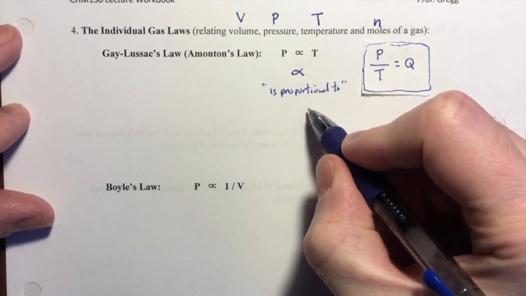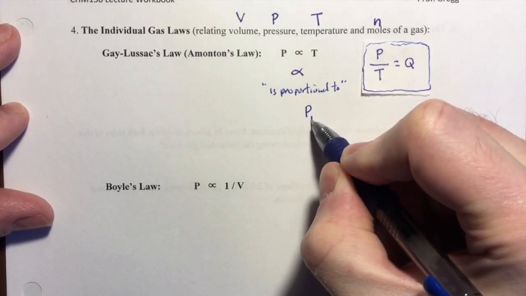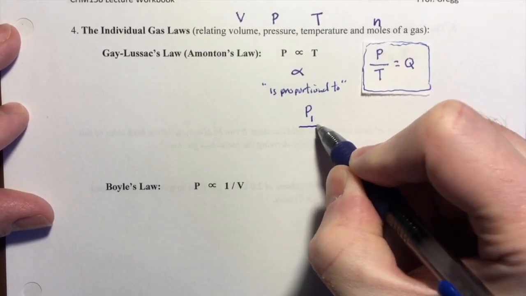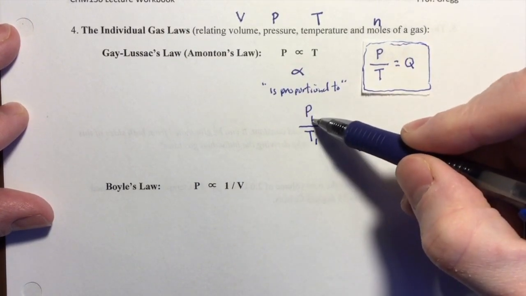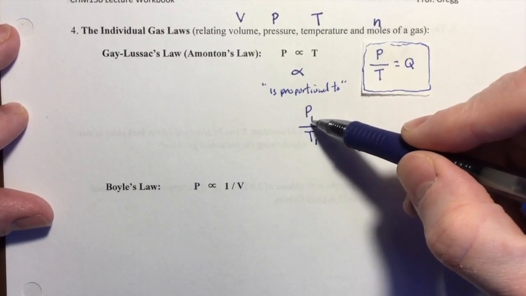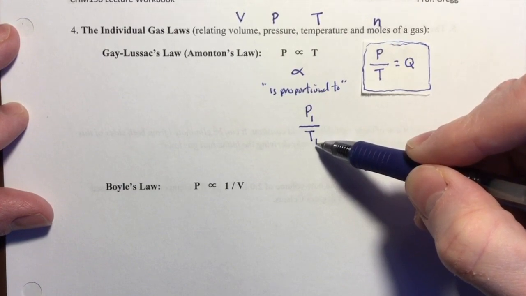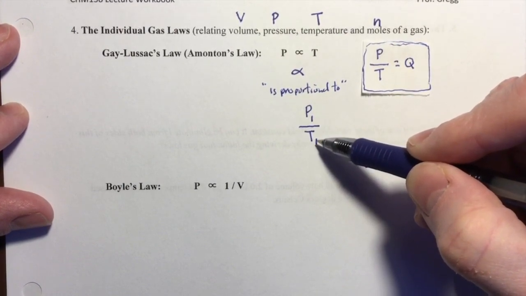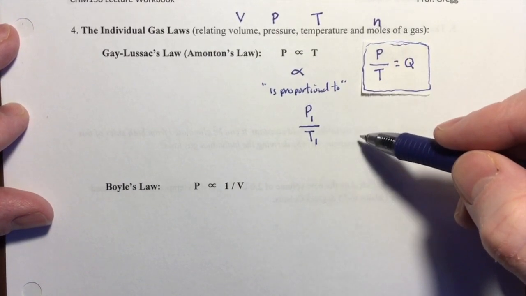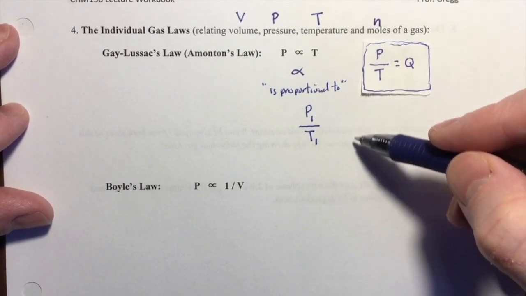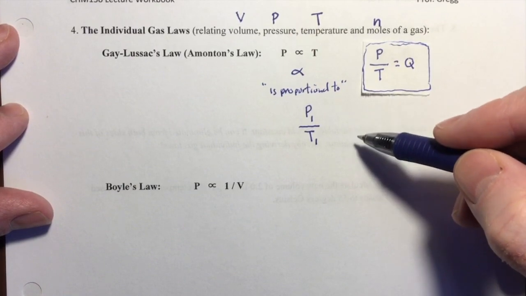And that is, if we were to encounter a pressure of a gas at its initial state and the temperature of a gas at its initial state, and then compare those properties to the pressure and temperature of a gas after some change had occurred.